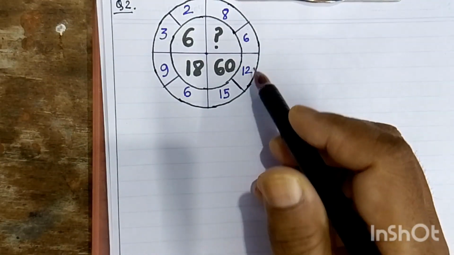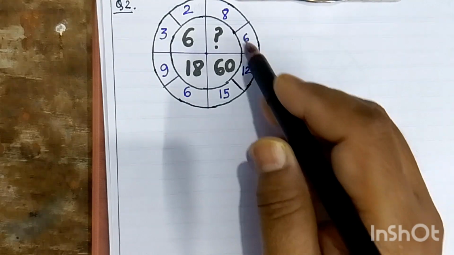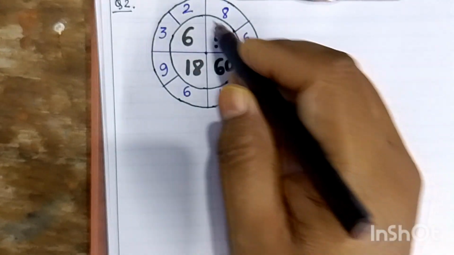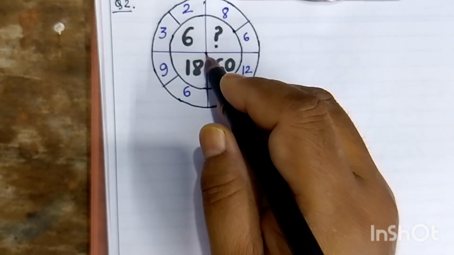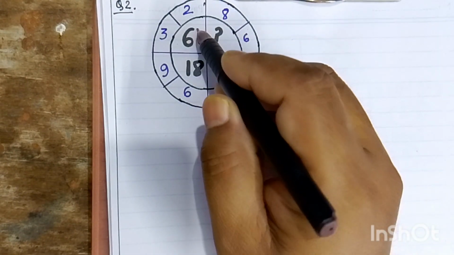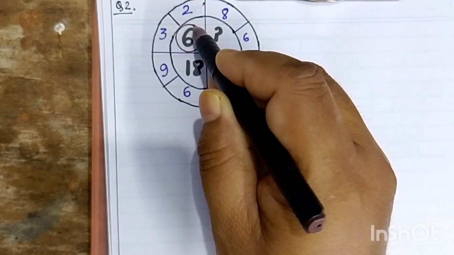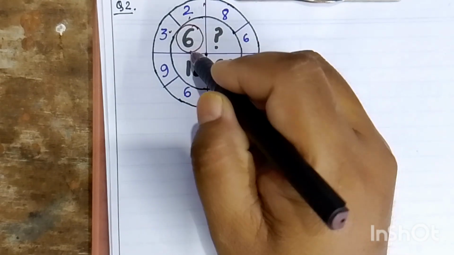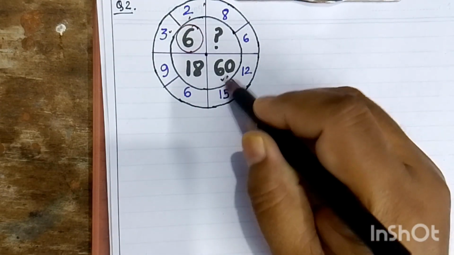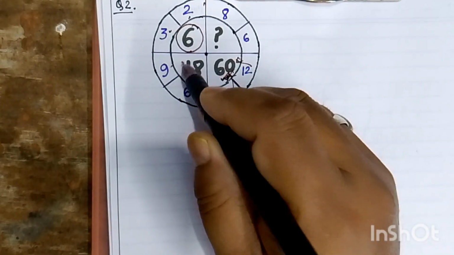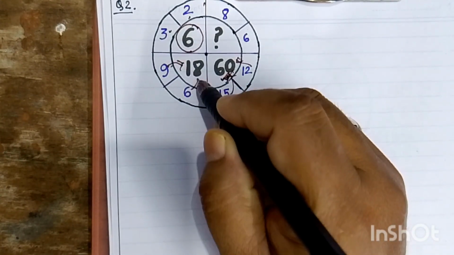In the second question, the structure is the same. I will not explain the structure of the figure again. It is also divided into 4 sectors. Now here you see the inside number 6. 6 is a multiple of both 3 and 2. Here 60 is also a multiple of both 15 and 12. 18 is a multiple of both 9 and 6.